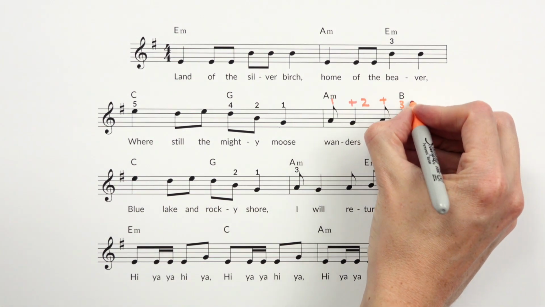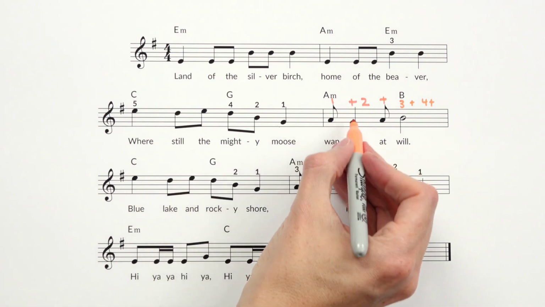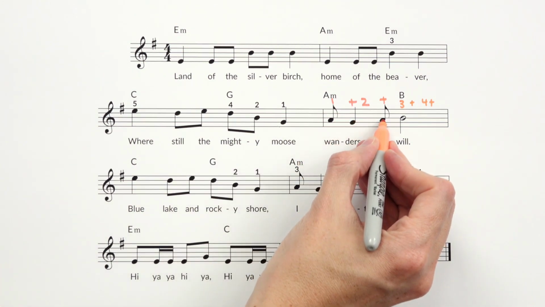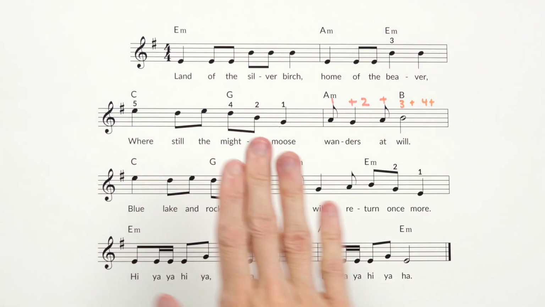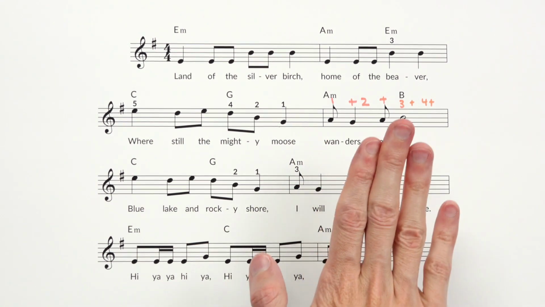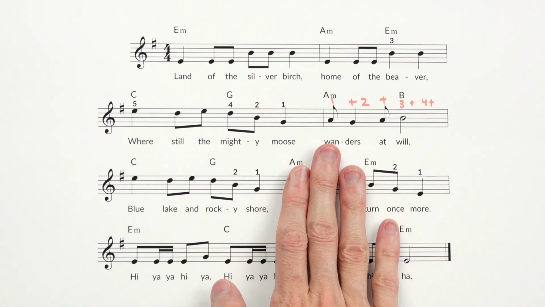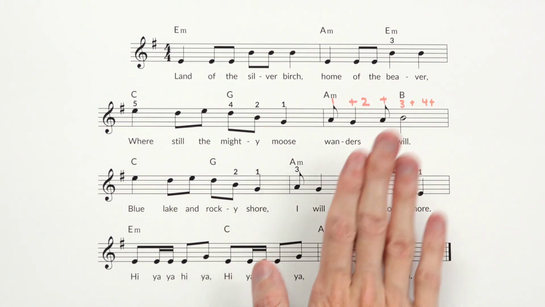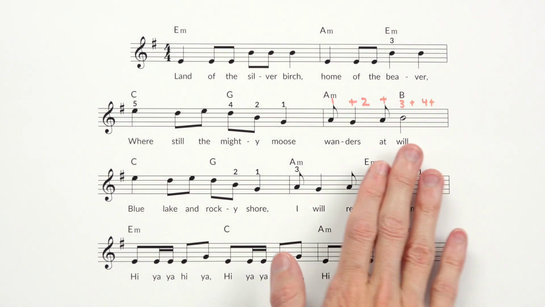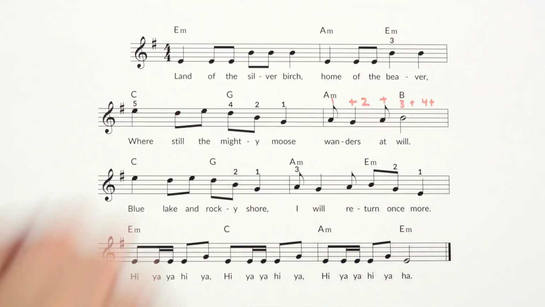Let's try that together. So we tap here on 1, then here on the and of 1, and then here on the and of 3. Let's try saying it together and tapping. Go. 1 and 2 and 3 and 4 and. One more time. Ready, go. 1 and 2 and 3 and 4 and. In rhythm words, it's ti-ta, ti-ti.